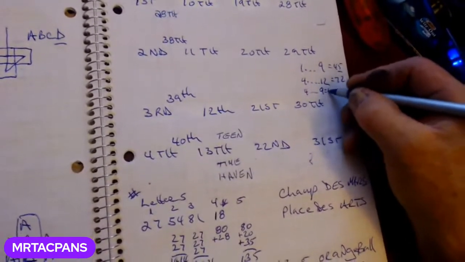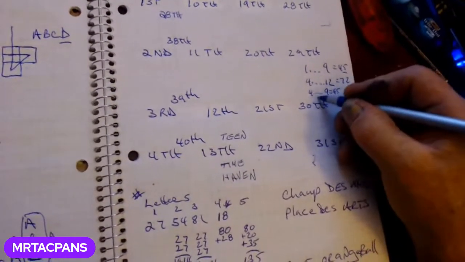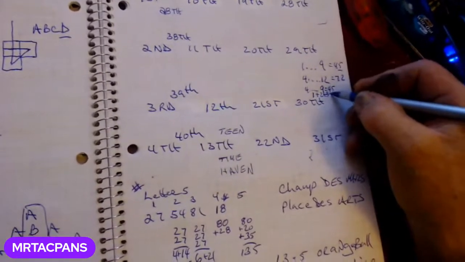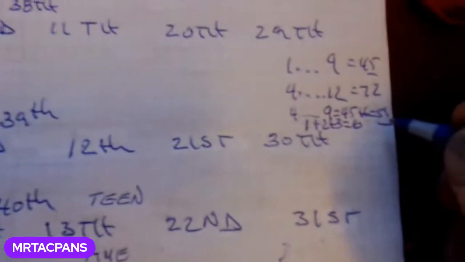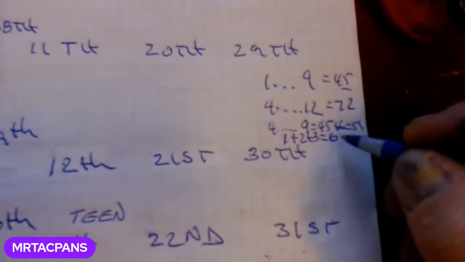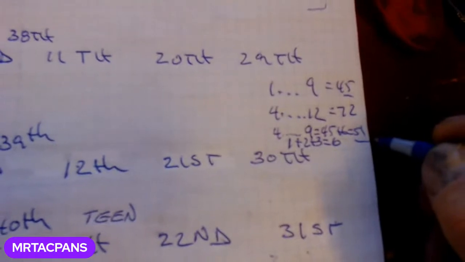9 equals 45, and then instead of saying 10, 11, you're going to go 1 plus 2 plus 3 equals 6, plus 45 equals 51. So now you've created the numeric value to Mars. The path to ABC returns on 10, 11, 12.